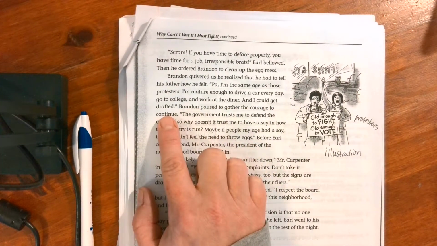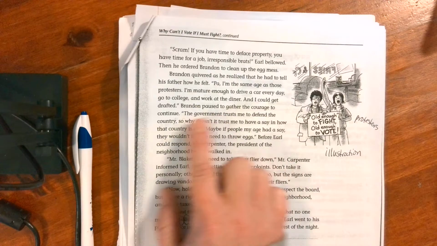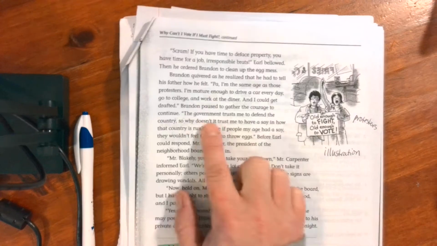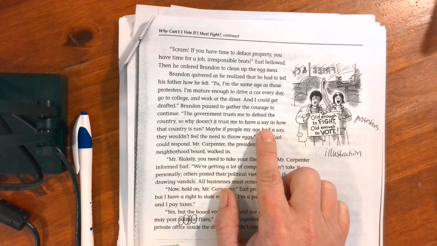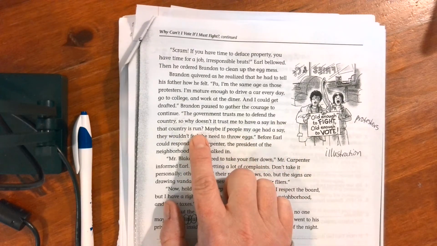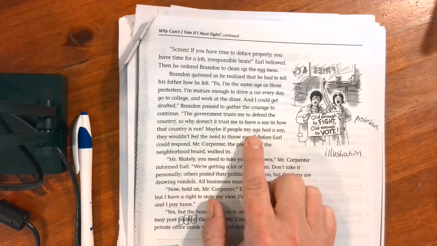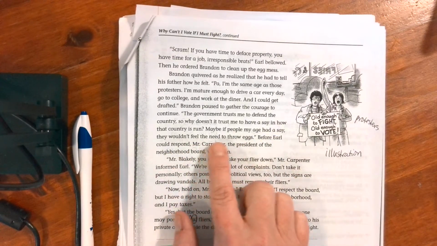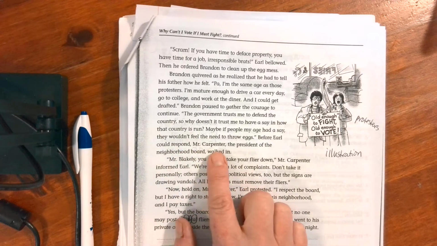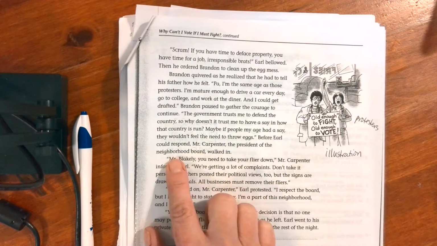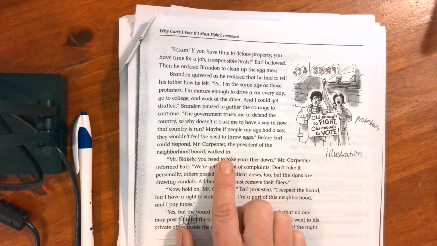And I could get drafted." Brandon paused to gather the courage to continue. "The government trusts me to defend the country, so why doesn't it trust me to have a say in how the country is run? Maybe if my age had a say, they wouldn't feel the need to throw eggs." Before Earl could respond, Mr. Carpenter, the president of the neighborhood board, walked in.